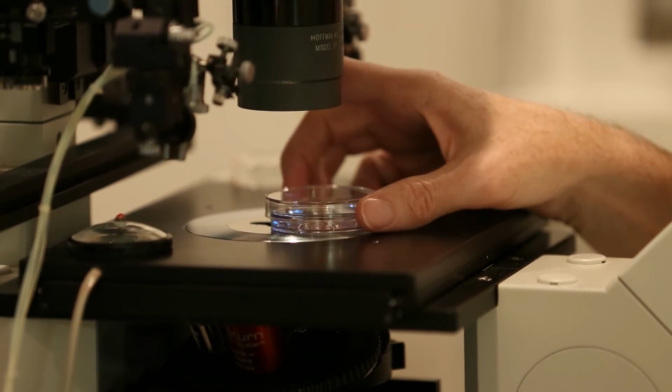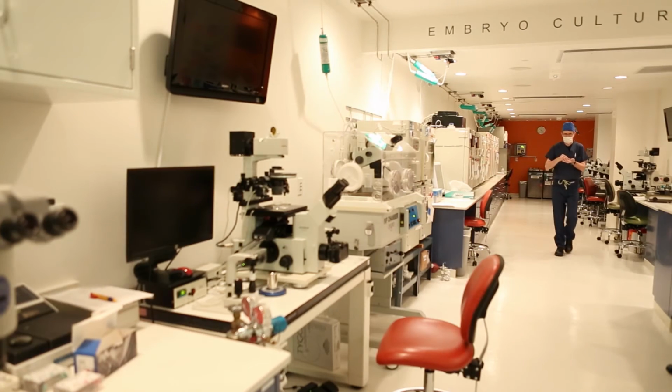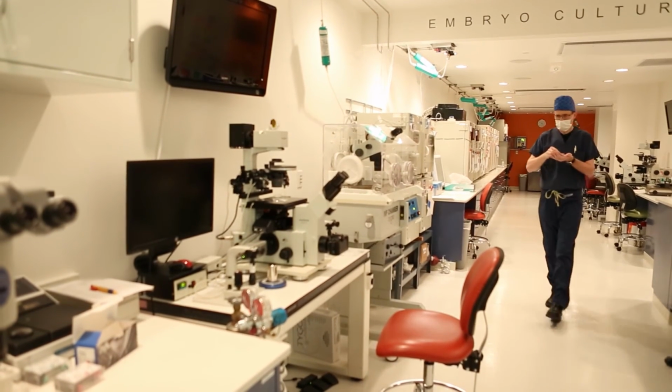Some embryos will take a little longer to become blastocysts, so we will assess them again on day 6 and even on day 7.